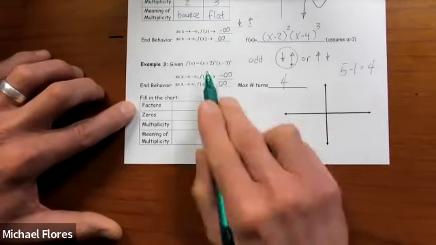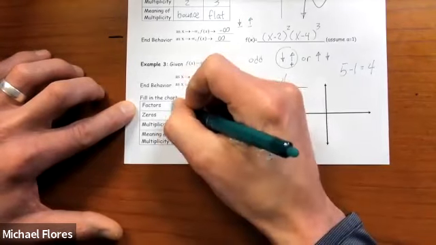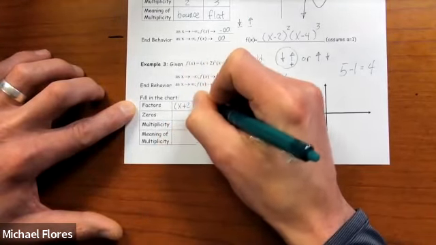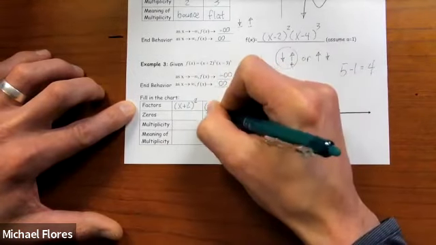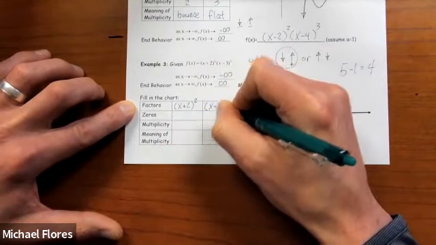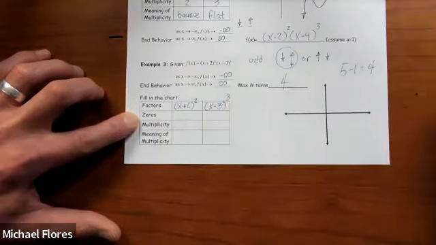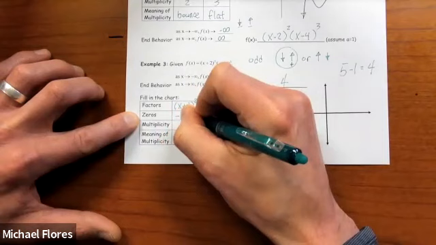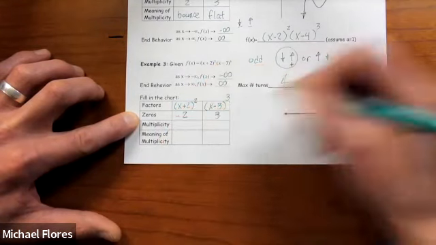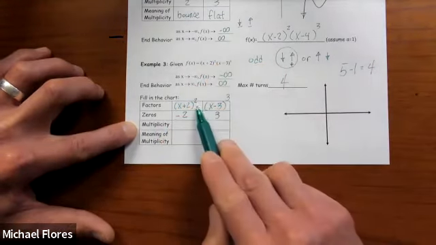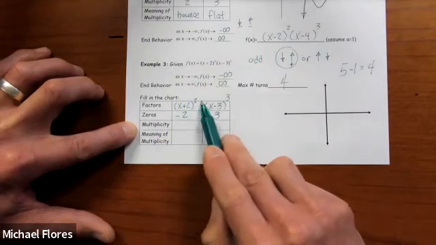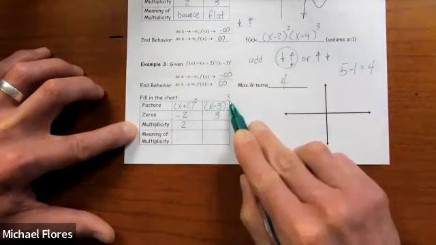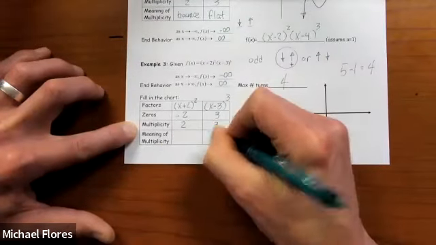Fill in the chart, factors. Well, it has given us the factors. Zeros. If we were to set these equal to 0 and solve, we'd get -2, +3. Multiplicity. Well, what is the exponent of the factor? It's a square. So we have a multiplicity of 2. Here we have a multiplicity of 3.